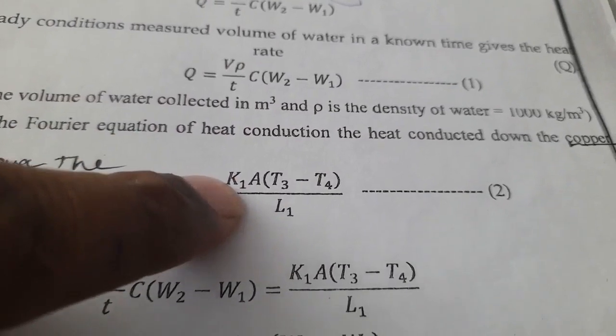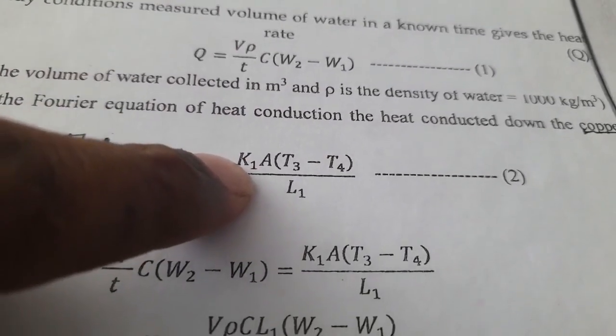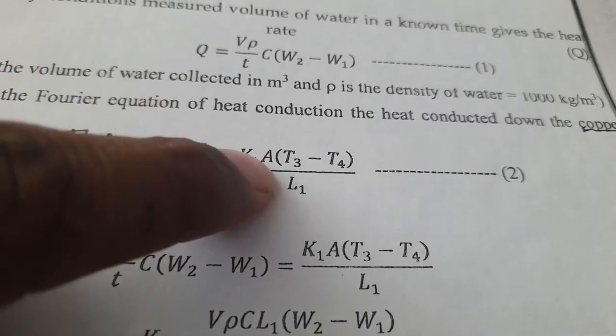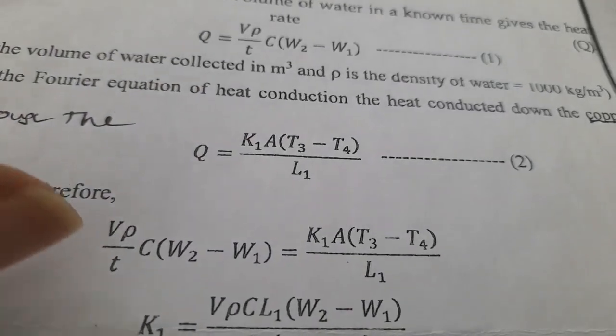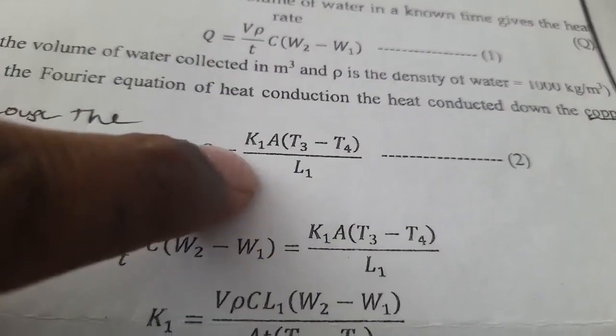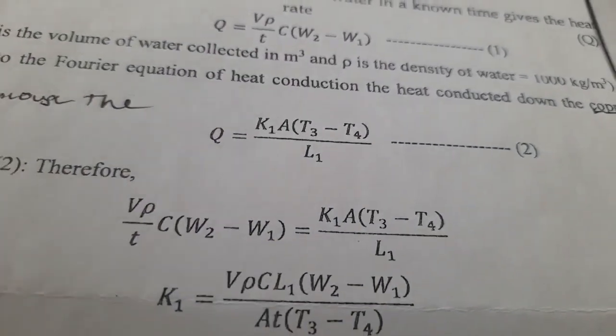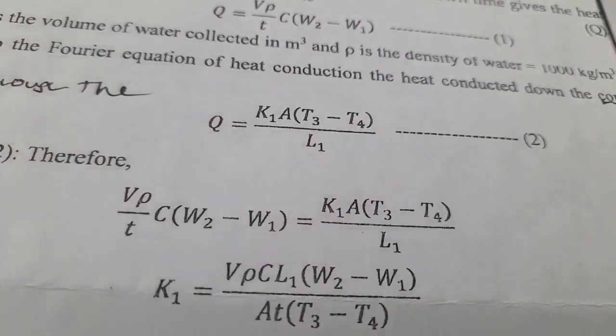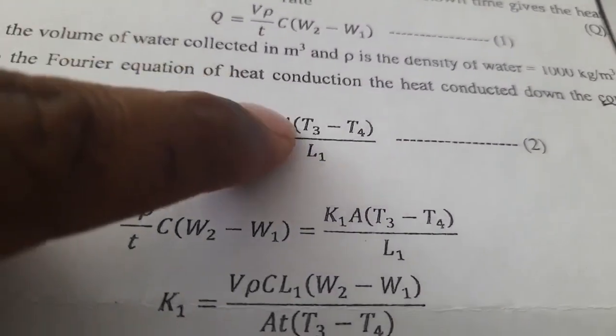So here this K1 stands for the thermal conductivity of copper that you actually need to find. What is area? Area is the cross-sectional area of the combined material, because now we are considering the combined material. Both the materials have the same cross-sectional diameter, so that means the same cross-sectional area, so that you can find.